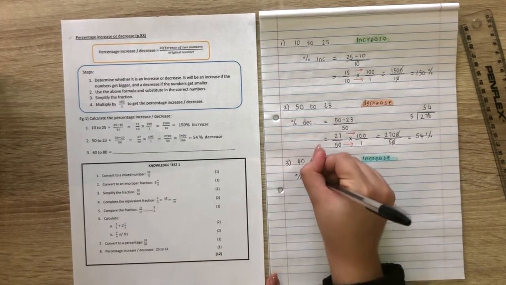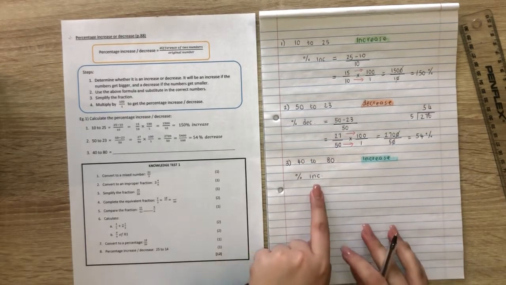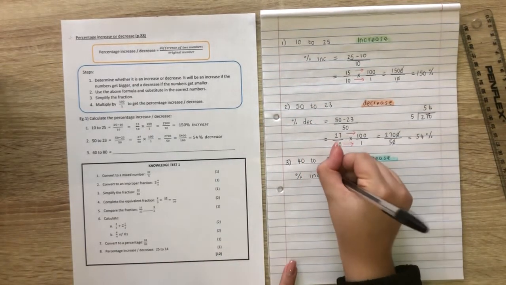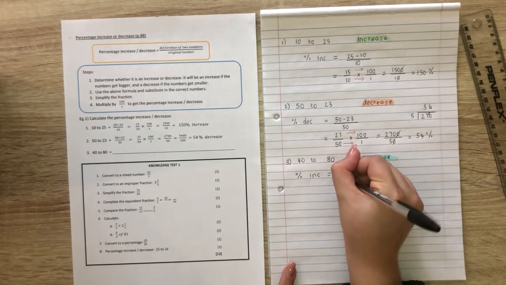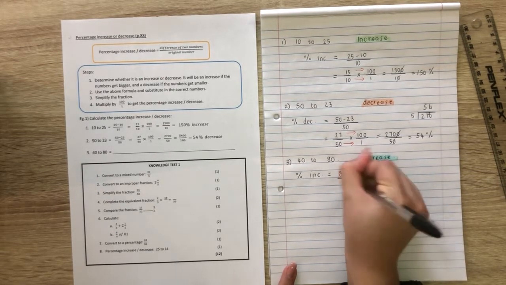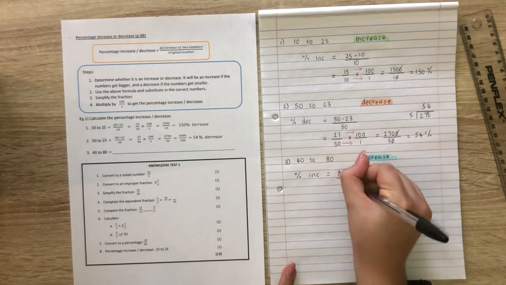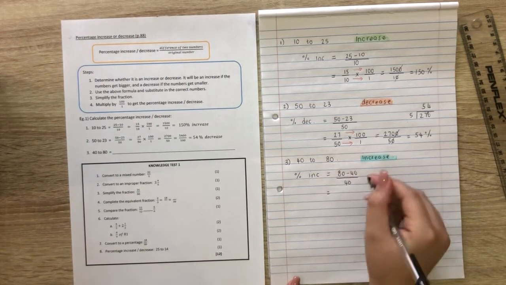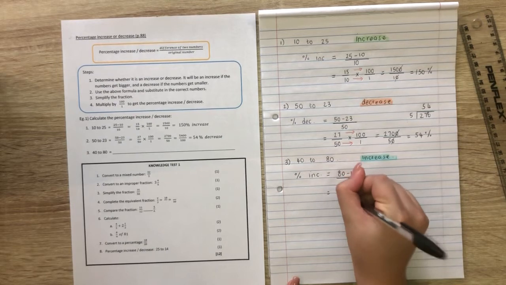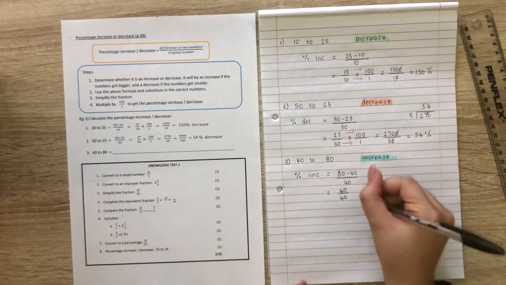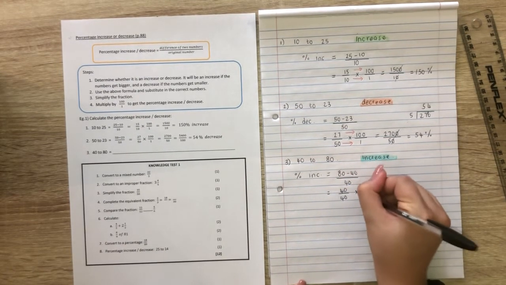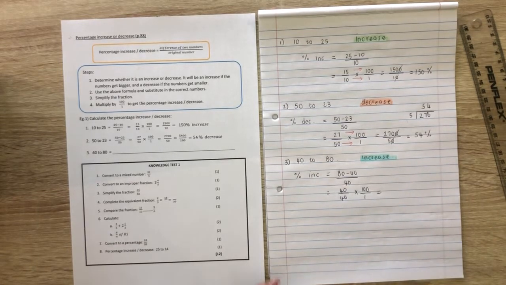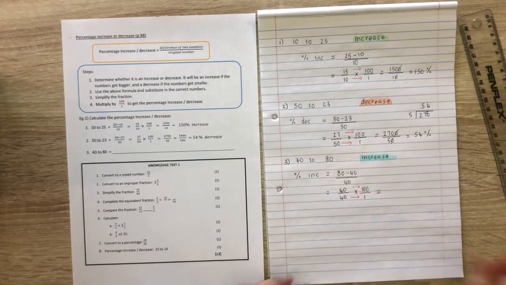Okay, so percentage increase. Please make sure you're always telling me, is it an increase or a decrease? Is equal to the difference. So 80 minus 40 over the original one, which is 40. Okay, work it out. 80 minus 40 is 40 over 40. We want to times it by 100 over 1 because we want the percentage. You multiply across.